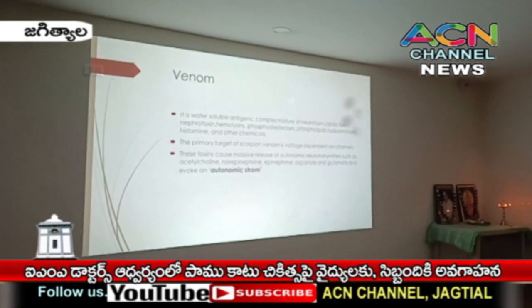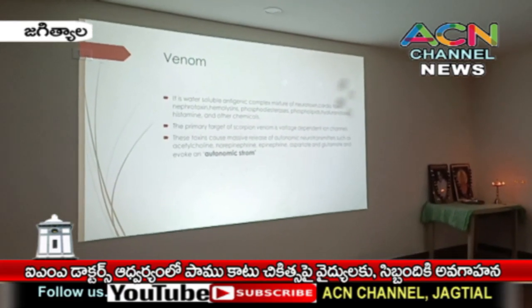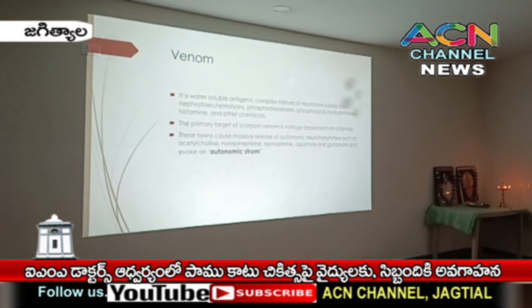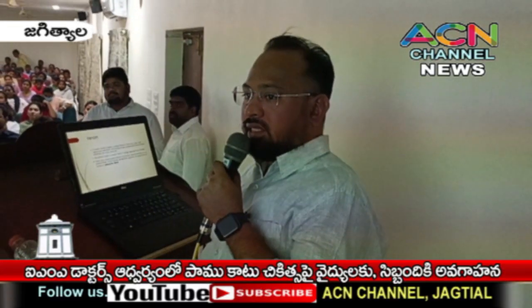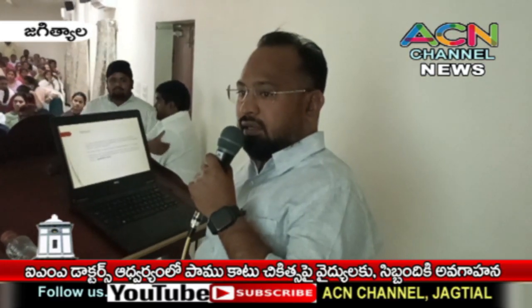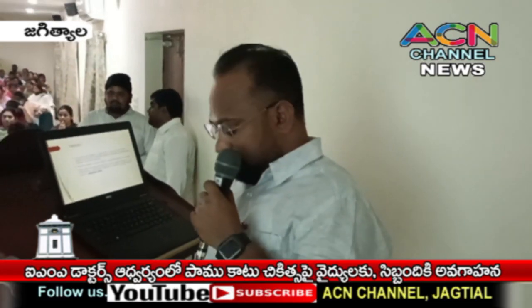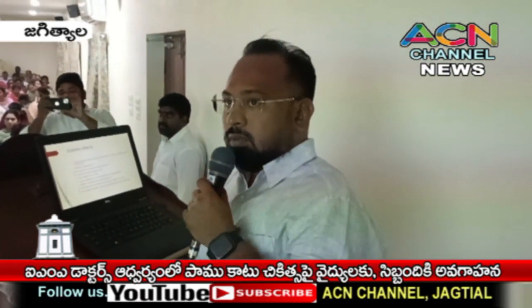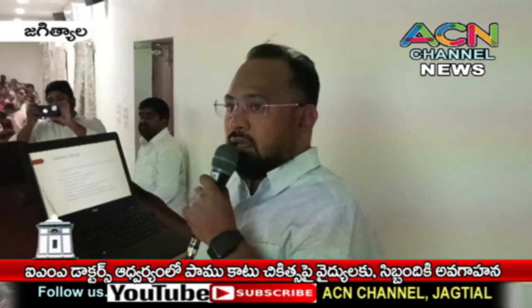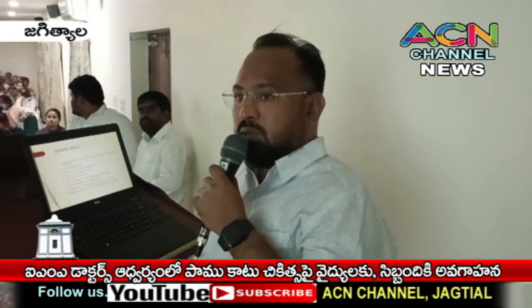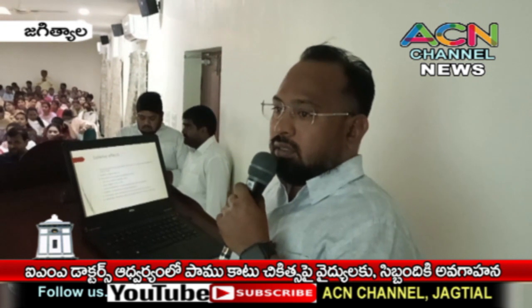Scorpion venom is an antigenic complex mixture of neurotoxins, cardiotoxin, and nephrotoxin. These toxins cause massive release of catecholamines like acetylcholine, norepinephrine, and epinephrine. They will lead to autonomic storm. The clinical picture may evolve within 30 minutes to 6 hours and subside within a day or two. The severity of the sting depends on the potency of the particular species venom, volume of the venom injected, and body weight of the patient.